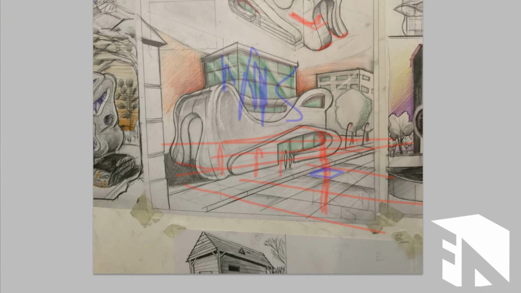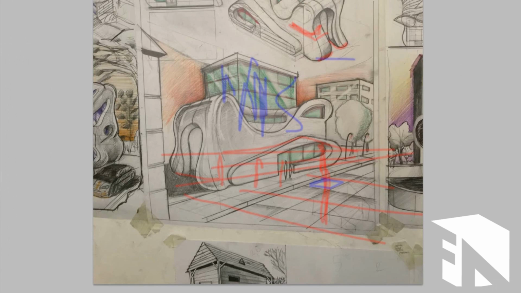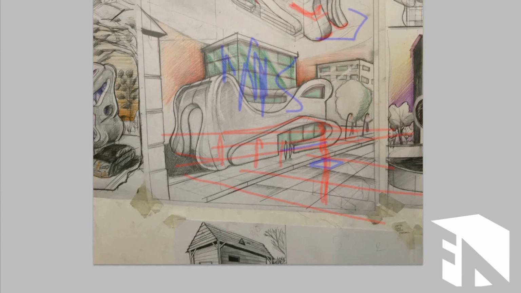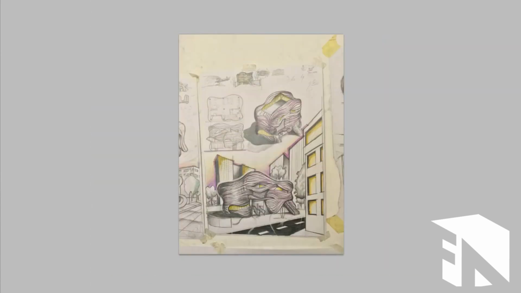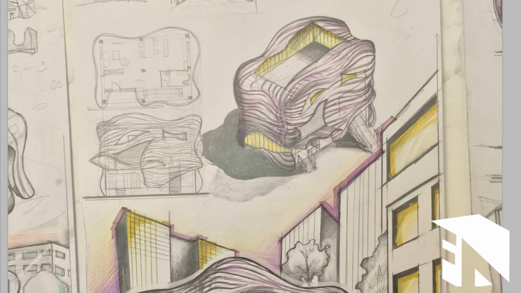Pros, the concept. Not bad, you know. With a bit of correcting, this could be a really good drawing. Cons, obviously the perspective is wrong, and it's not detailed enough. You need to have a better graphic style. Okay. Next up, we've got this wavy building, which isn't that bad.